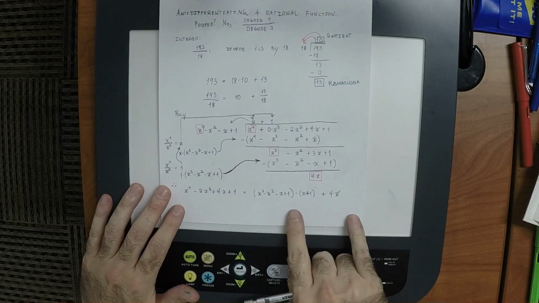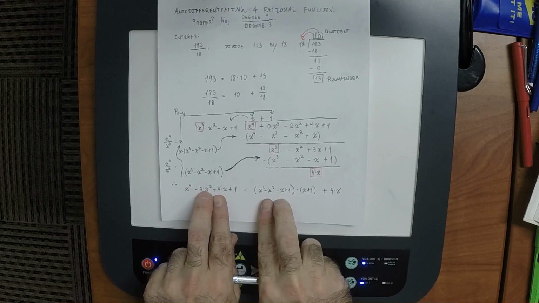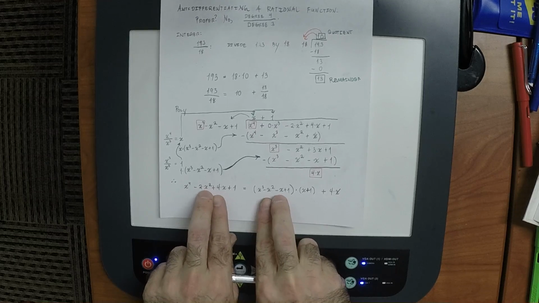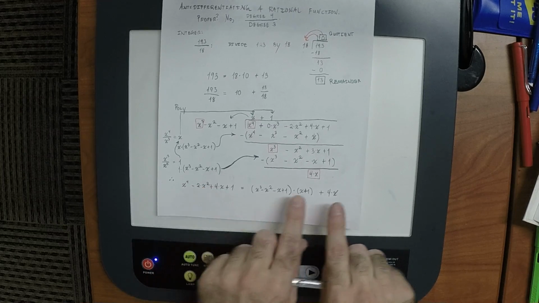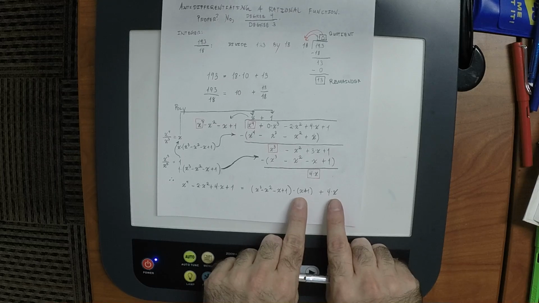That's what that procedure is telling us. These two things were the inputs to the procedure. These two things were the outputs.